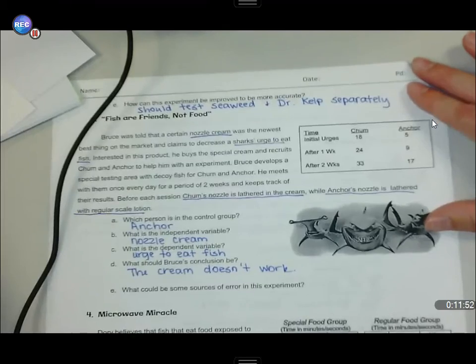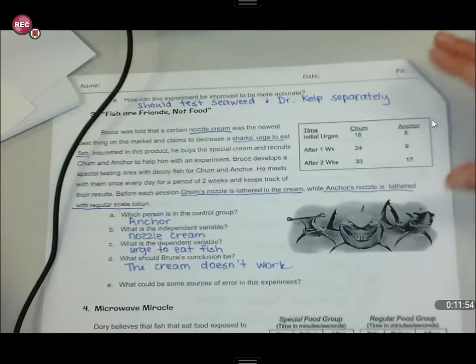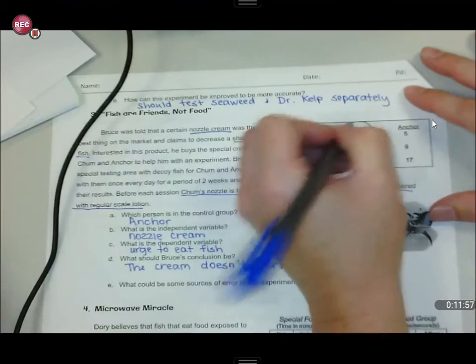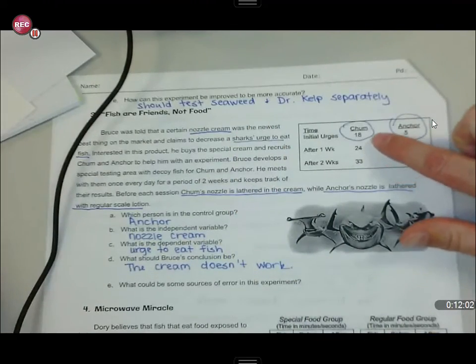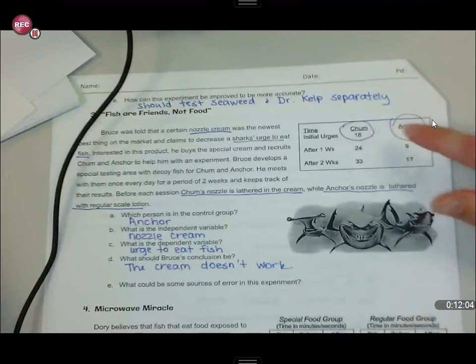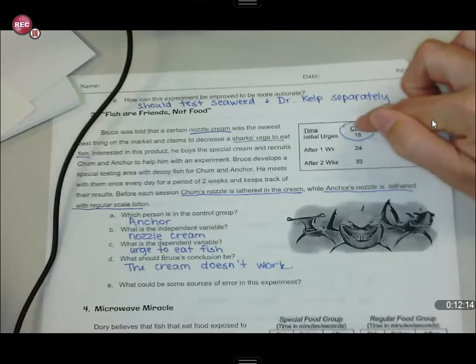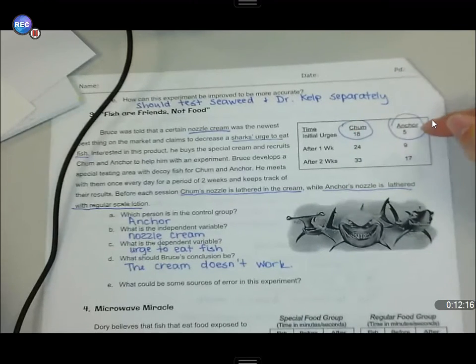What could be sources of error in this experiment? Okay, now this was a hard one, but once you look at our guys, look at Chum and look at Anchor. Before they even started, Chum had urges to eat 18 fish. Anchor had urges to eat 5 fish. Can you really compare these two guys and see if a cream works when they don't eat the same amount? That would be like, this is my husband and this is me.